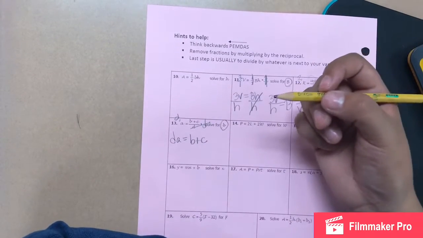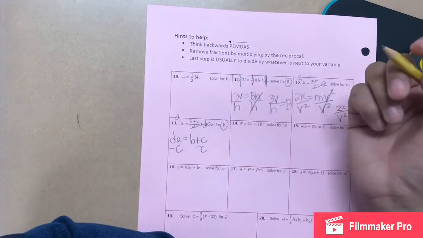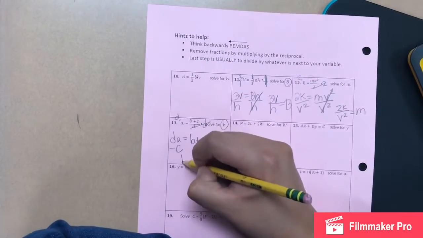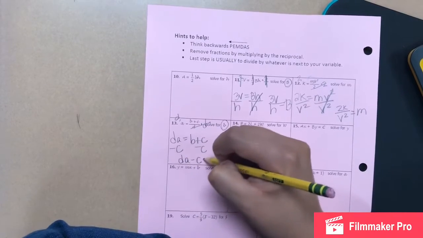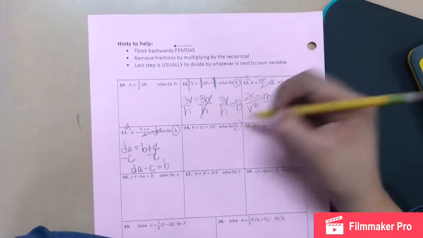The inverse of adding c is to subtract c. Now dA minus c, I have no idea, so we're literally just going to write dA minus c equals, the c's cancel, equals b. Number 14, they want me to solve for w.